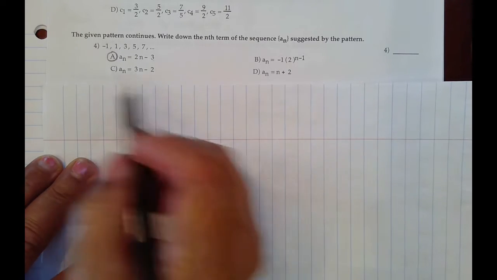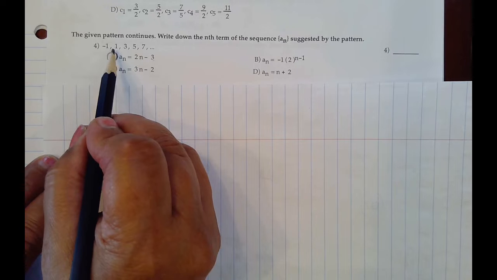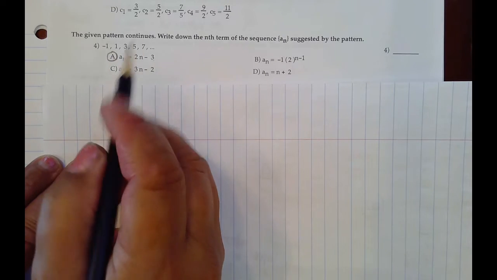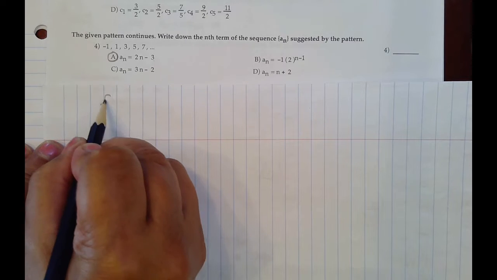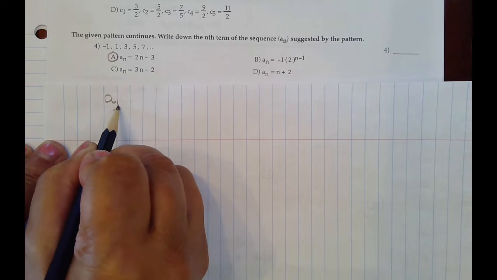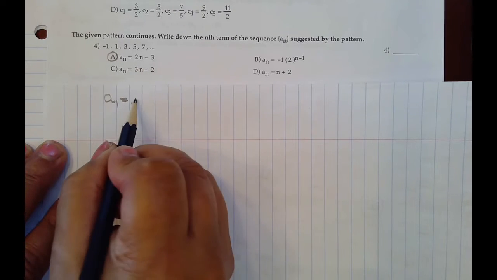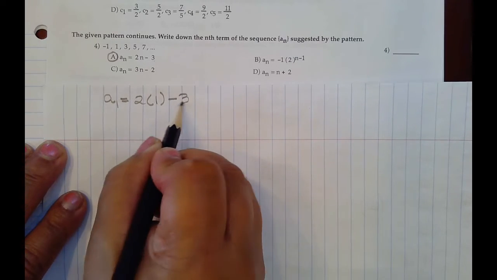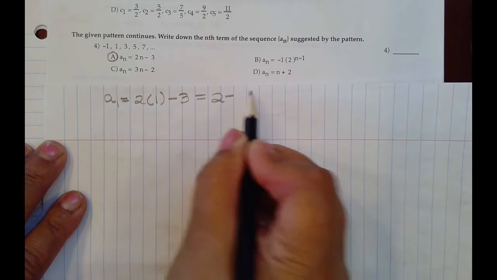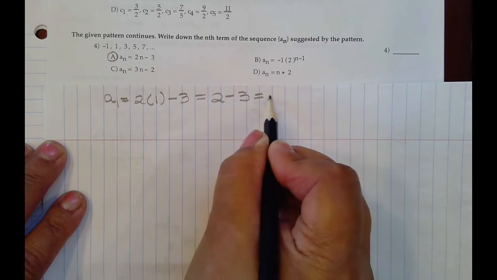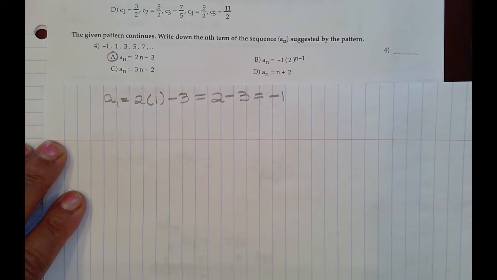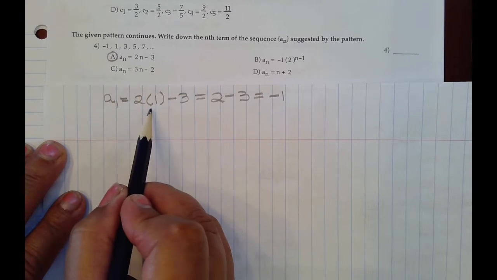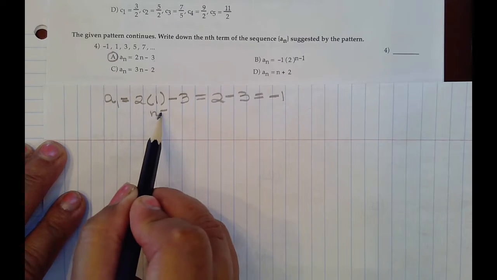I mean, you could have tried any of these. So in other words, when you go to plug in 1 in that formula right there, 2 times 1 minus 3 gives you 2 minus 3, which is equal to -1. Okay, so that generates the very first value, by starting off with a value of 1.